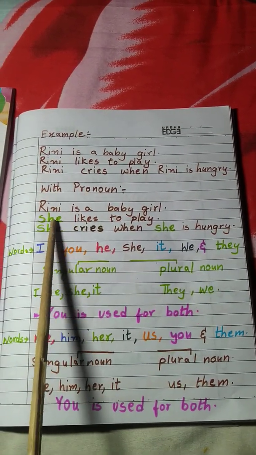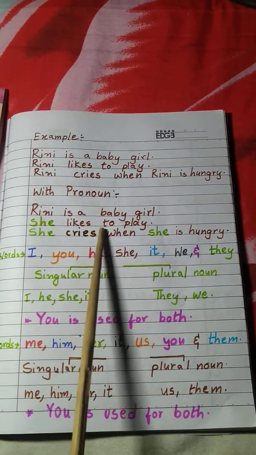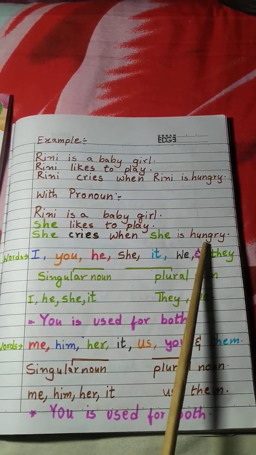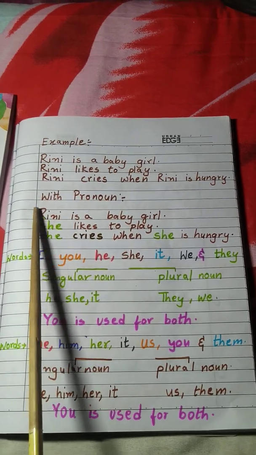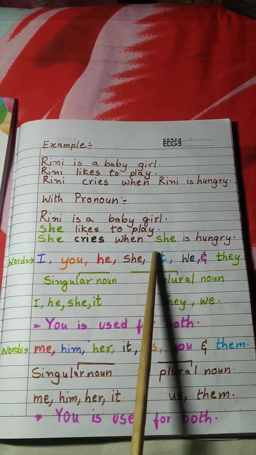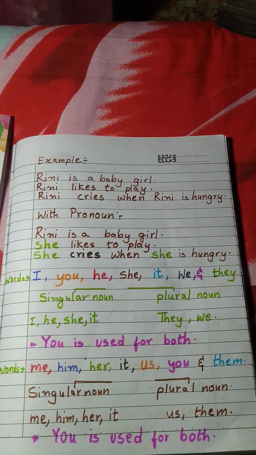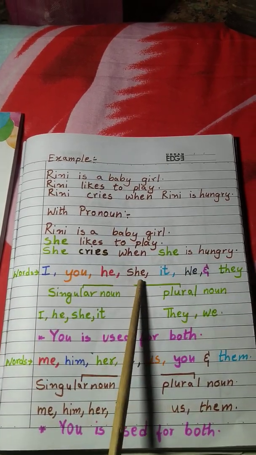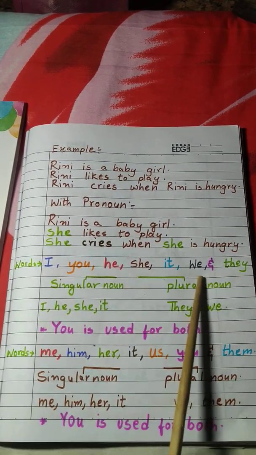Now let us see with pronouns. Rini is a baby girl. She likes to play. She cries when she is hungry. Instead of using the name Rini again and again, we are using she. Just like I said before, words like I, you, he, she, it, we, and they, these all are pronouns.